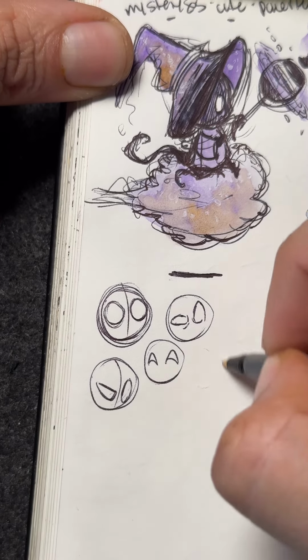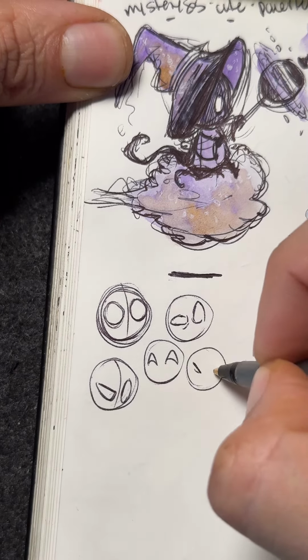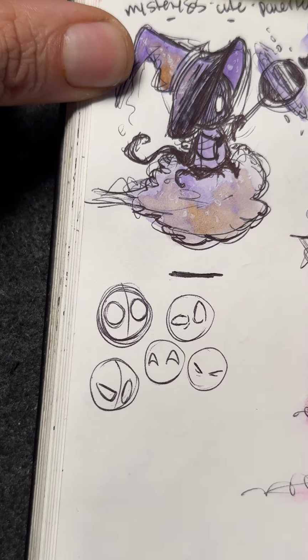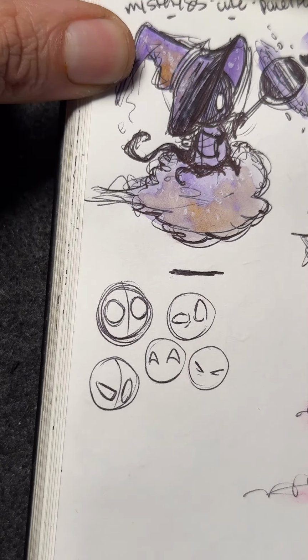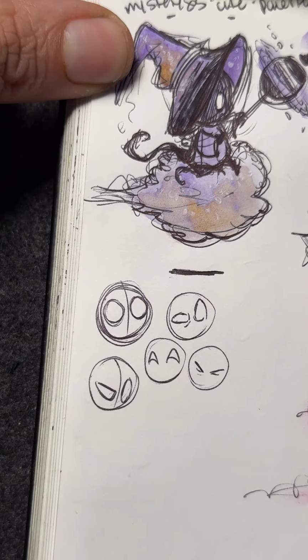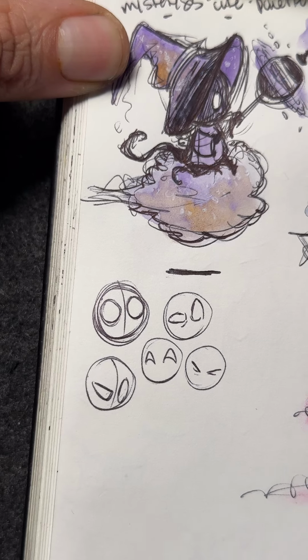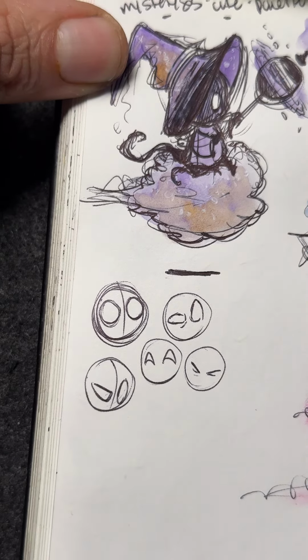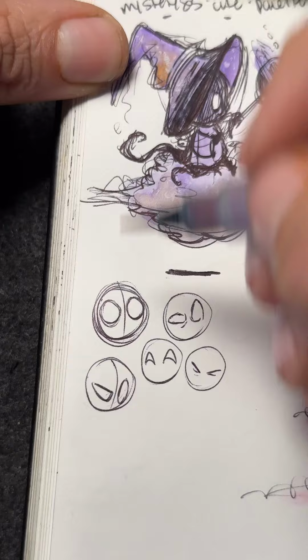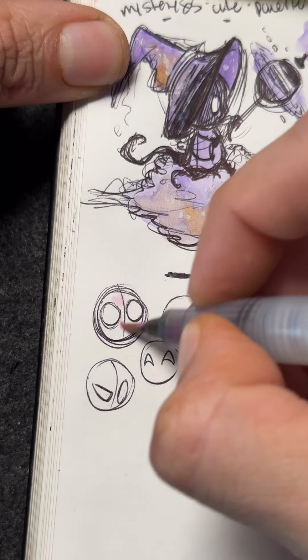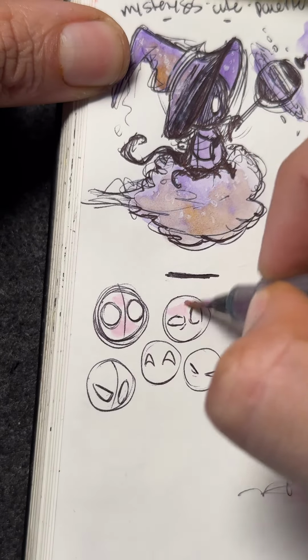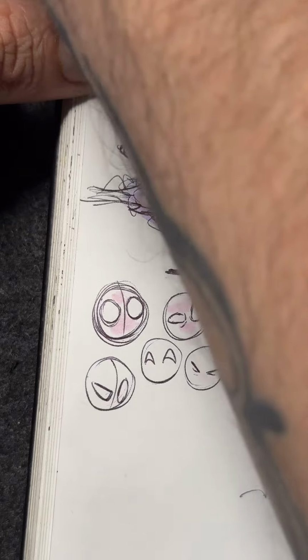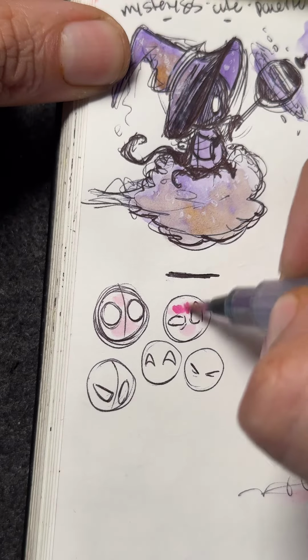Every single variation of that shape is going to be a potential way of drawing a facial expression for this character. So if we do decide to make this guy with the galaxy inside of this, his facial expressions are going to come mostly from his eyeballs.